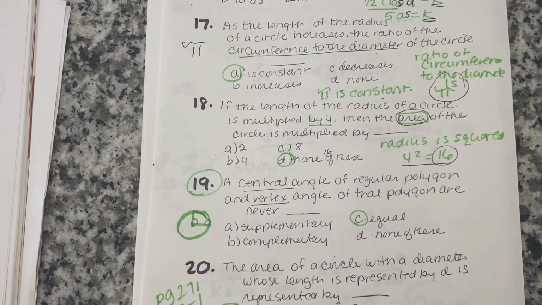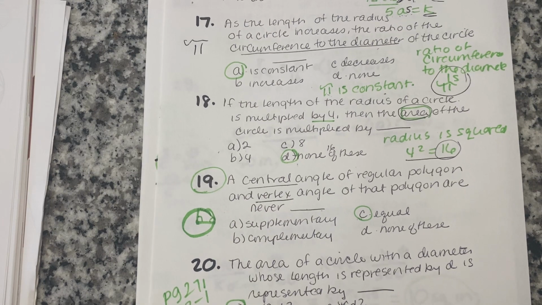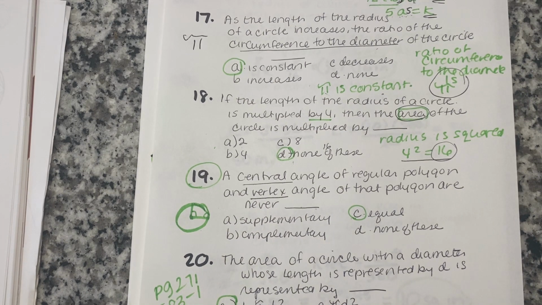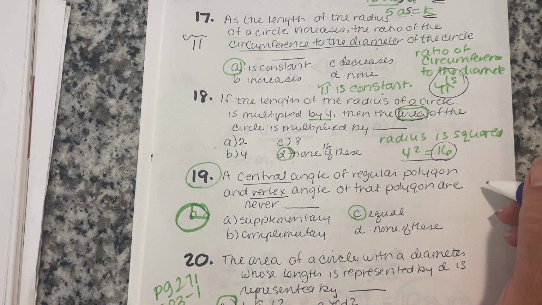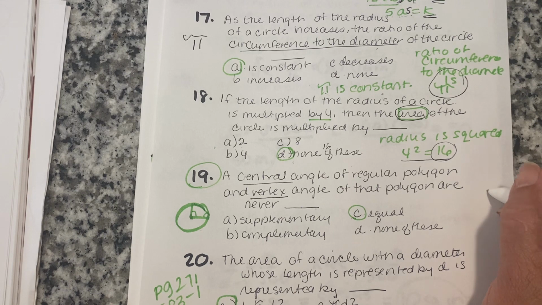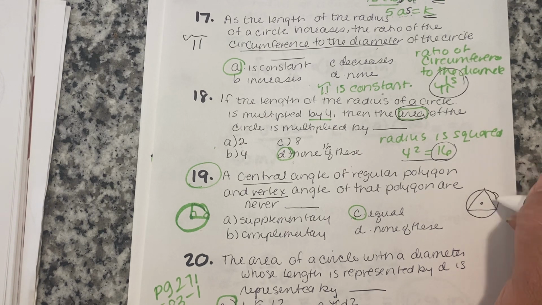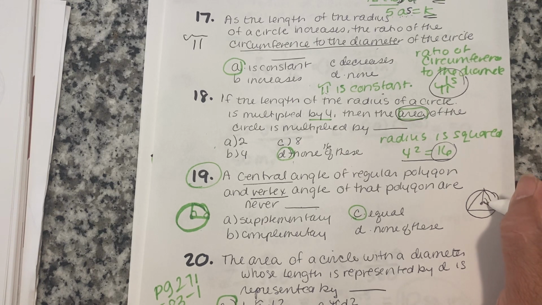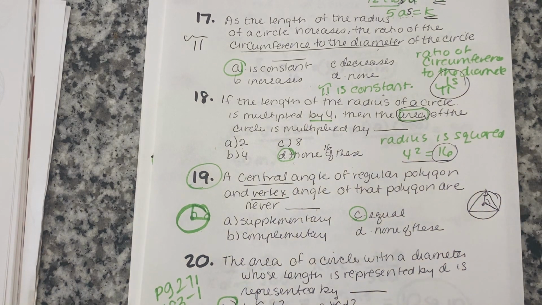Number 19. For some reason, I have this one circled. I don't know why. So let's see. The central angle of a regular polygon and the vertex angle of that polygon are never what? The central angle and the vertex angle are never equal. So this is the central angle. Here's the central angle. And the vertex angle is going to be this angle, this angle. They're never equal.